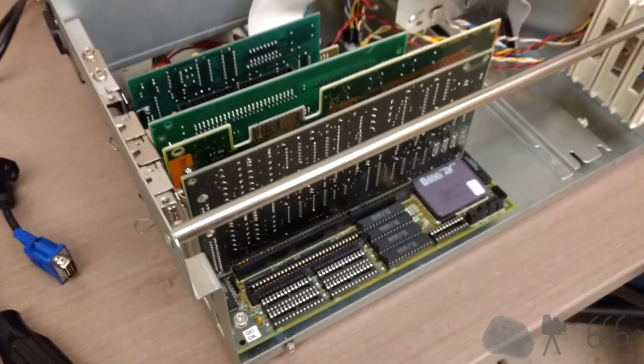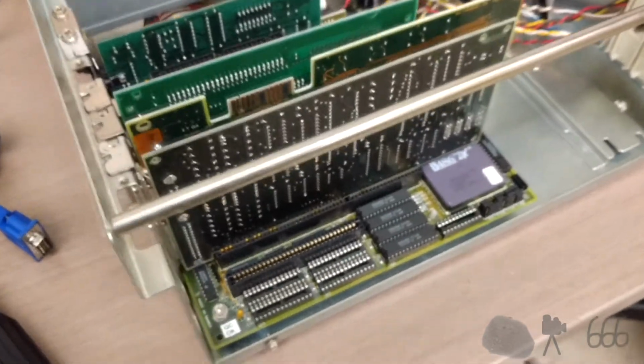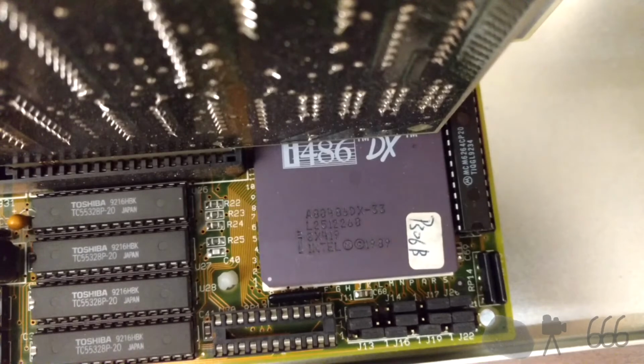Change of pace here a little bit, since there really wasn't much I could do with that other machine without swapping parts. Here's another one. This one's a 486 class machine. Here's a CPU, 486DX. This one's 33 megahertz, so it's a little bit slower than our 386 friend. Beside that, we can actually see some cache memory, which will serve to bump up the performance quite a bit.